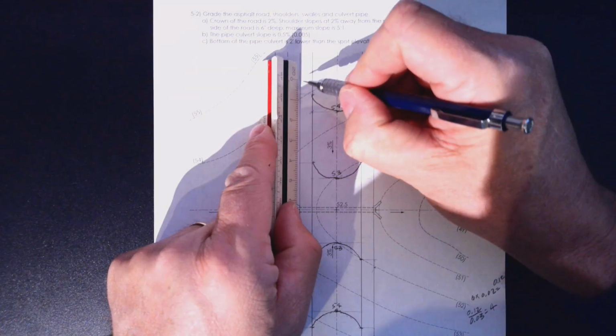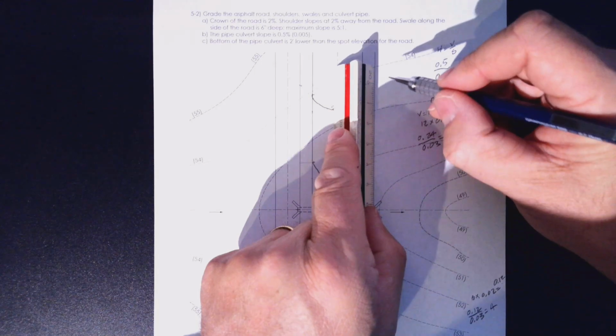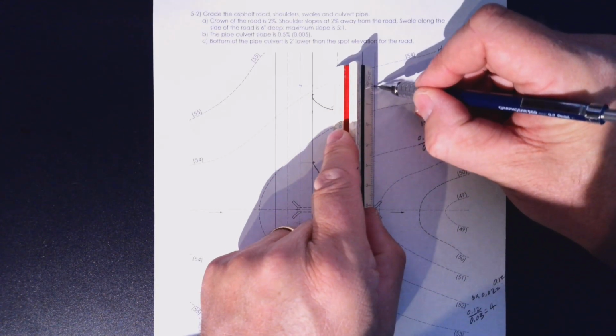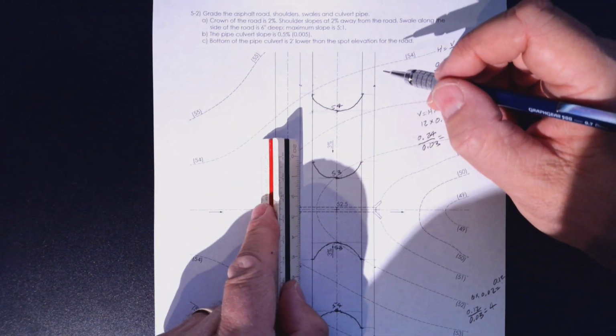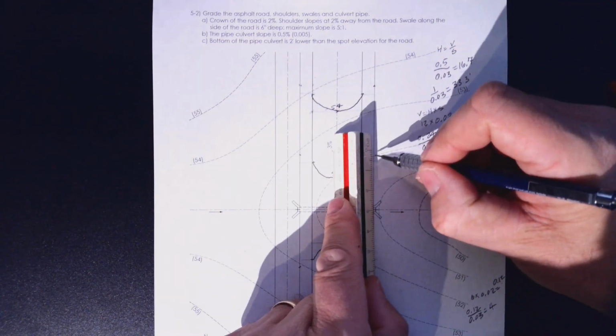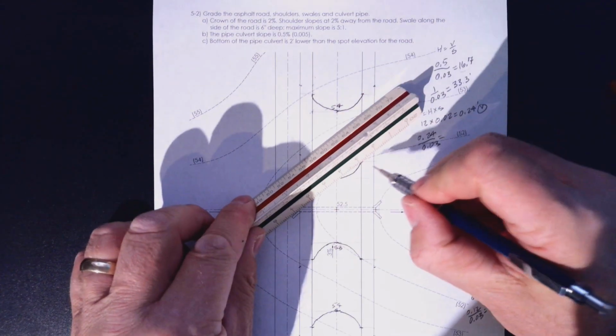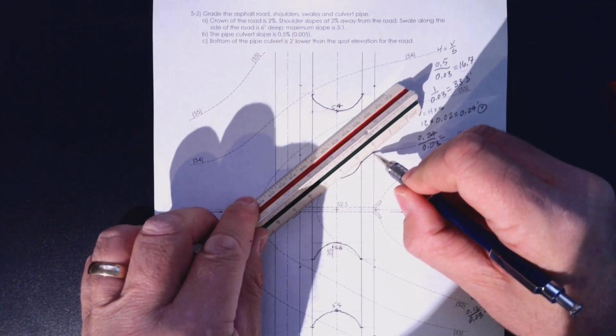On all the edges of your shoulders. It's nice, once you do the calculation, you can draw these all in. You don't have to do each one individually. So now you've got contours like this.